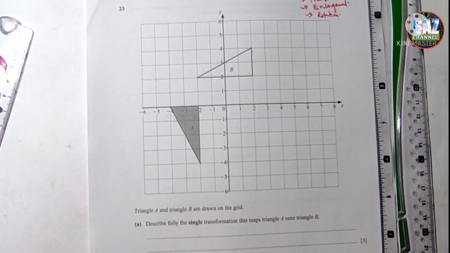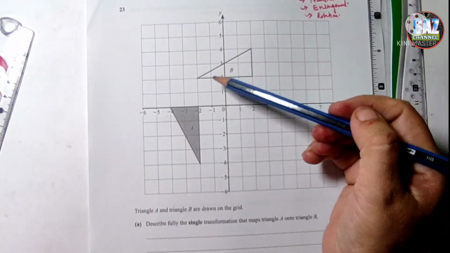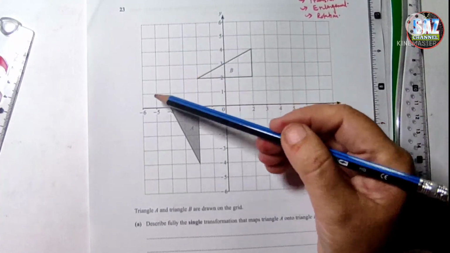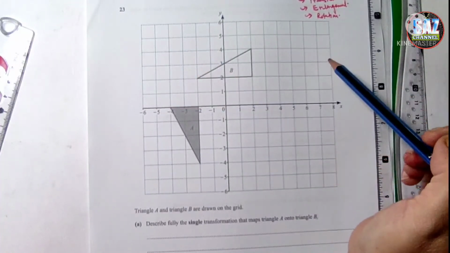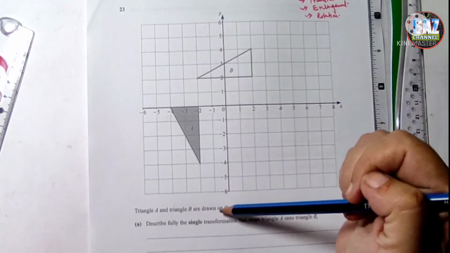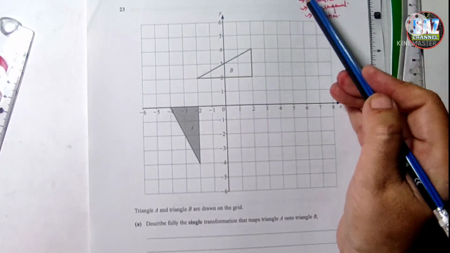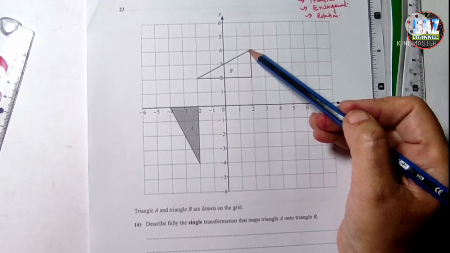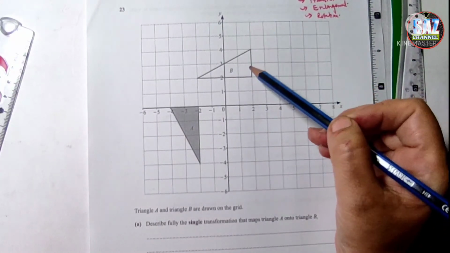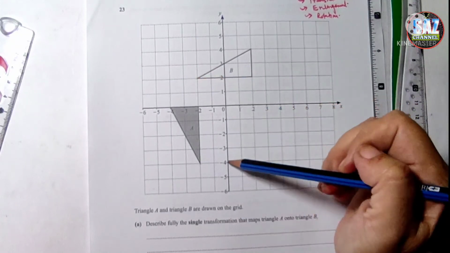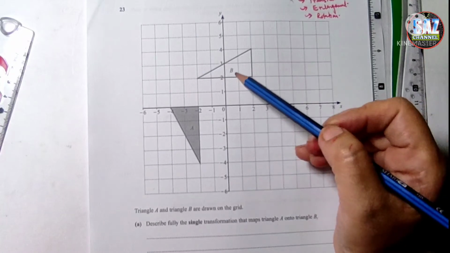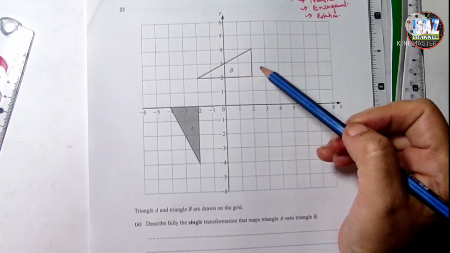First of all, you have to decide what type of transformation this can be. You have to train your eyes clearly before the exam. If it is a reflection, the image has to be in front of the object, either on this side or on this side or underneath, so it is not happening, so it's not a reflection. If it is a translation, then it has to either go up in the same way or slide towards right or left or down. It is not happening, so not a translation.